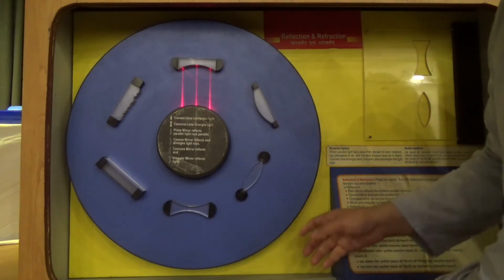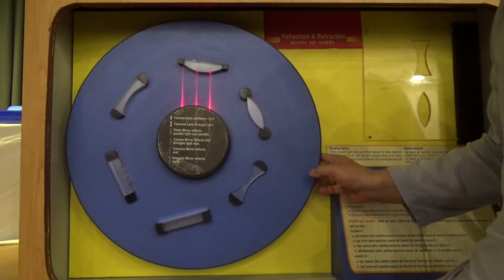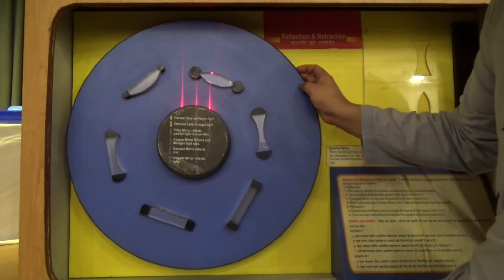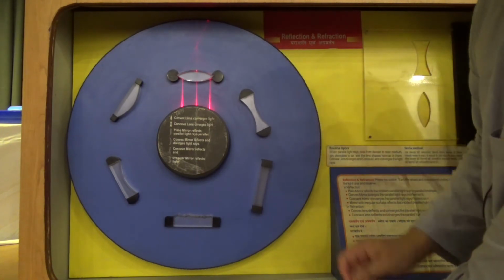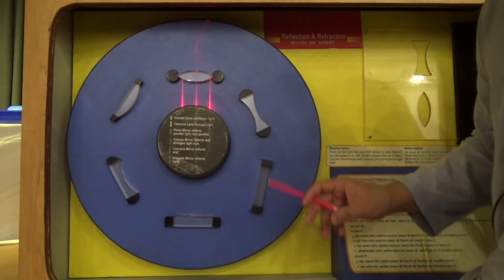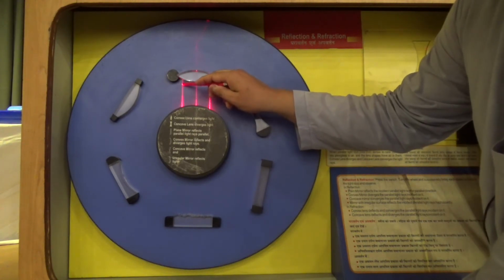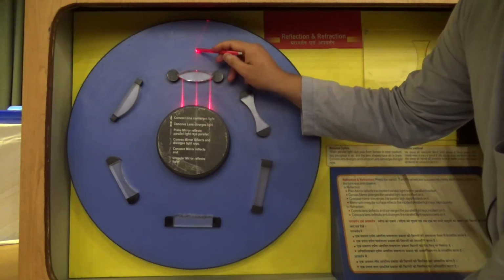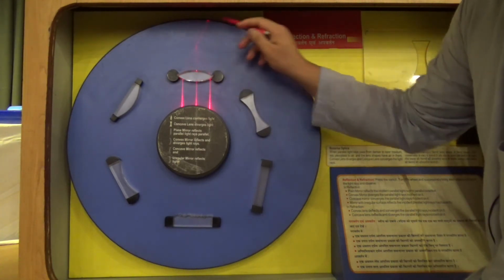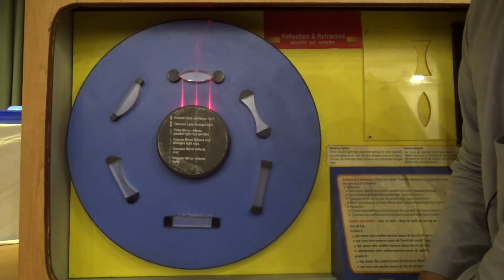Now we will focus on the convex lens. Here we see the phenomenon of refraction. A light ray entering the lens at this point gets refracted, or bent, in this direction, which is also governed by Snell's law of refraction.